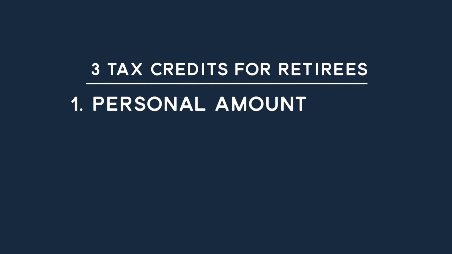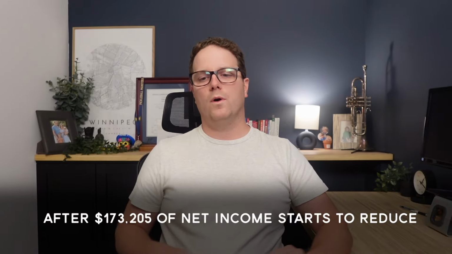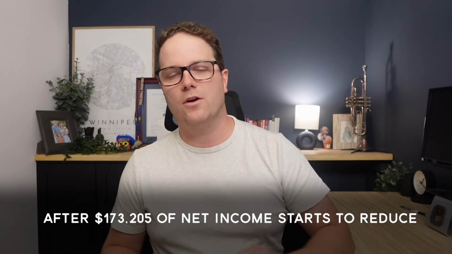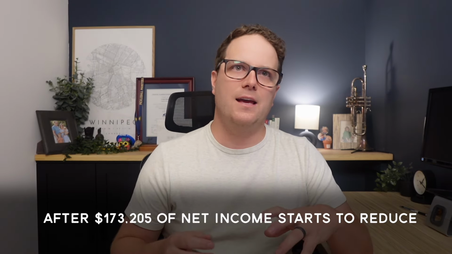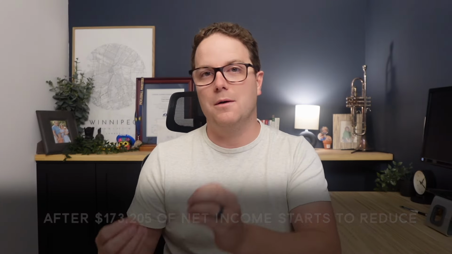So the first of these non-refundable tax credits we're going to talk about is the personal amount. We're going to start with the personal amount because it's the only one of these 3 that is not age restricted. It applies to absolutely everybody right when you start making income all the way through into your retirement. The basic personal amount is $15,705. However, if you have income over $173,205, there is an unnecessarily complicated calculation to figure out how much your personal amount is.